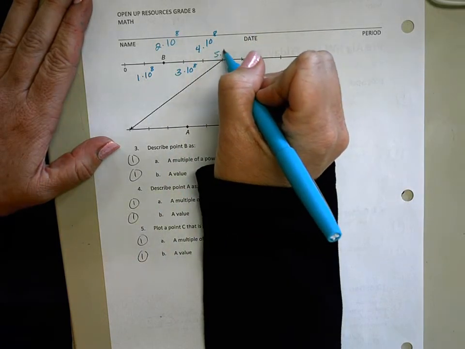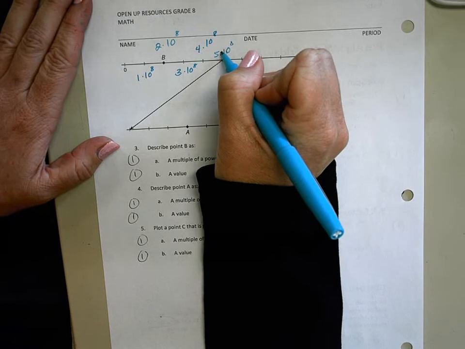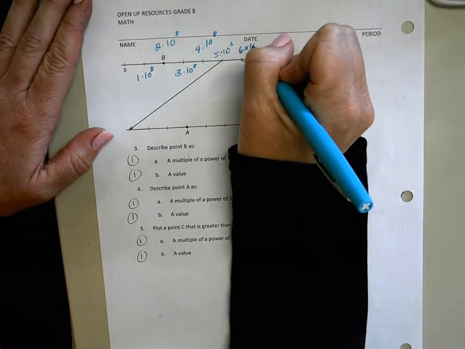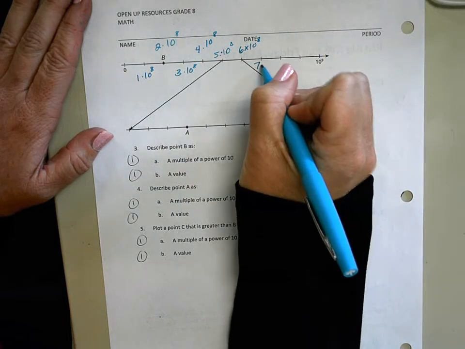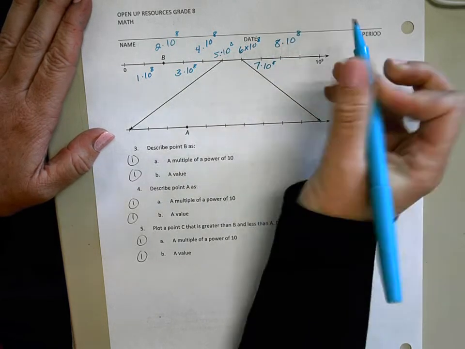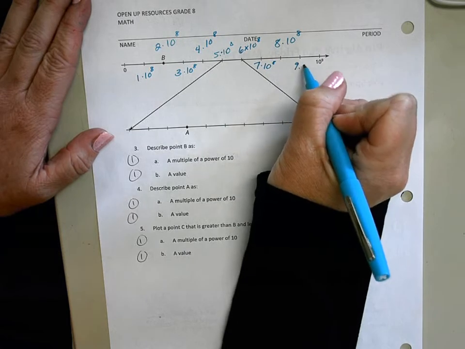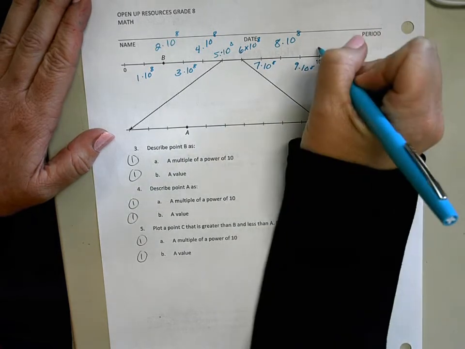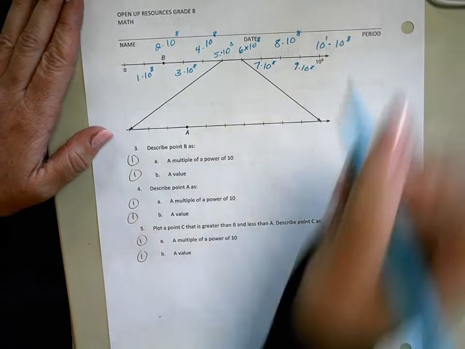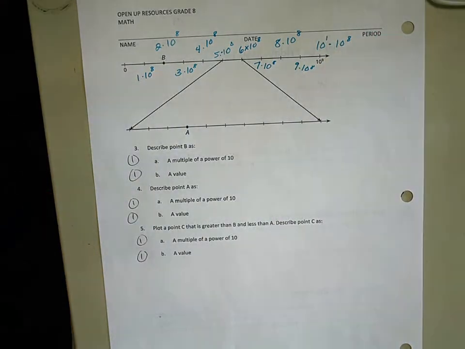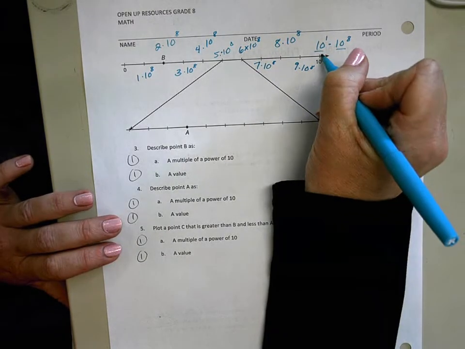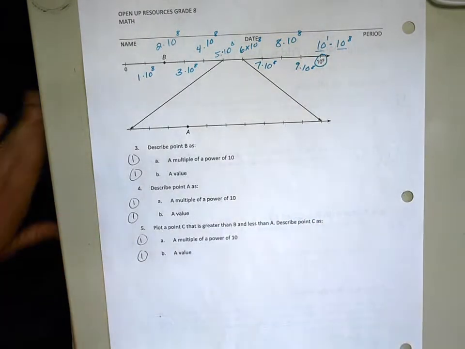This is 5 times 10 to the 8th power, which is going to come into play down here. This is 6 times 10 to the 8th power, and 7 times 10 to the 8th power, and 8 times 10 to the 8th power, and 9 times 10 to the 8th power, and this is 10 times 10 to the 8th power, which we learned way back in lesson 1 of this unit, that when we multiply with the same base, we're adding the exponents. So that's how we now end up at 10 to the 9th power.